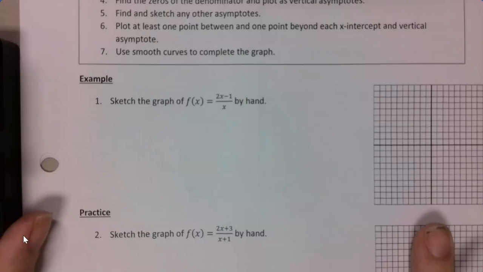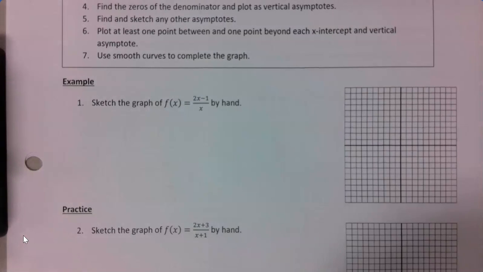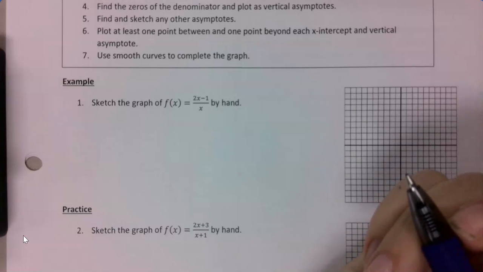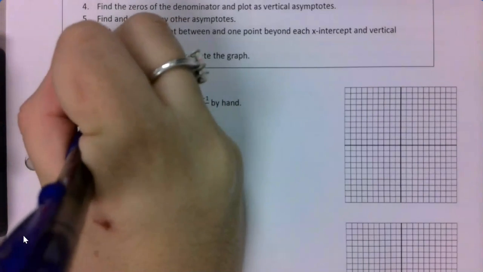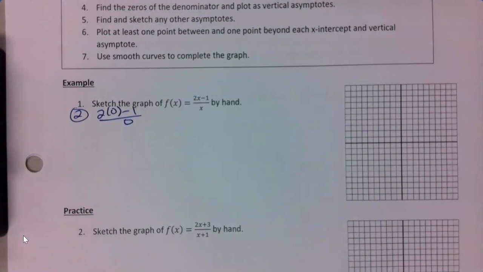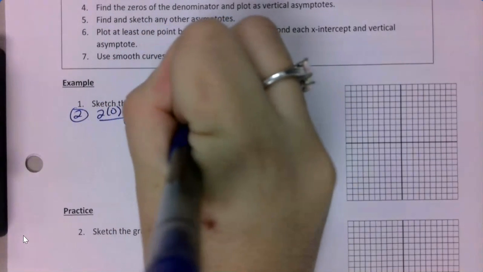So number one wants me to sketch this graph by hand. The first thing I'm going to do is, I can't simplify it, so I'm going to find my y-intercept. Y-intercepts are when x equals 0. So if I plug in 0, do I get an x-intercept? Why not? Yeah, it's divided by 0, so no y-intercept.